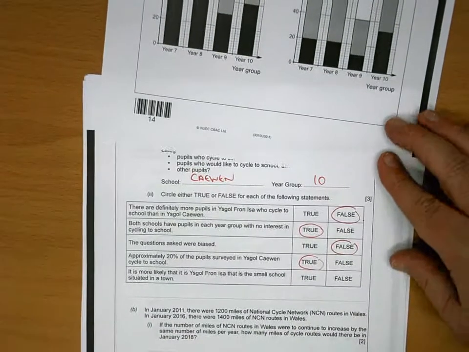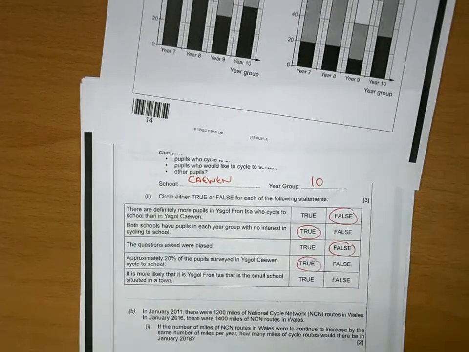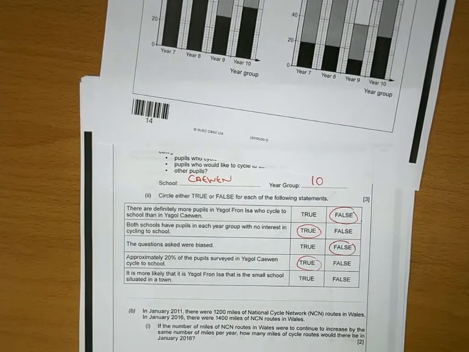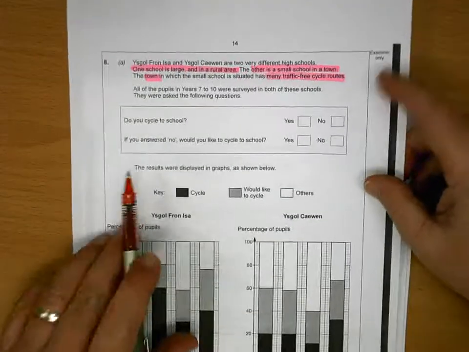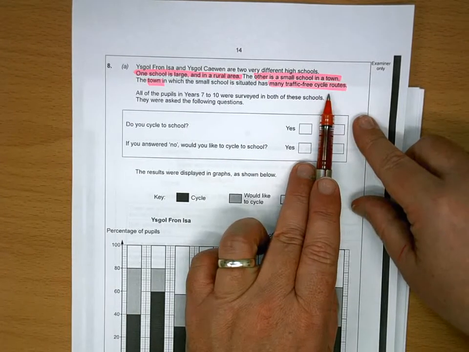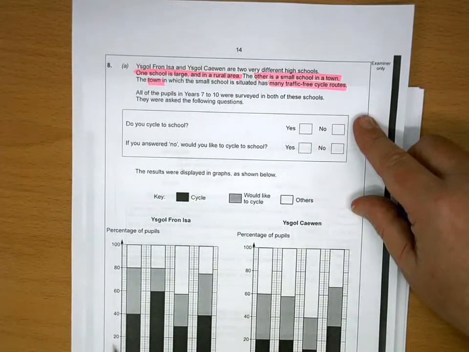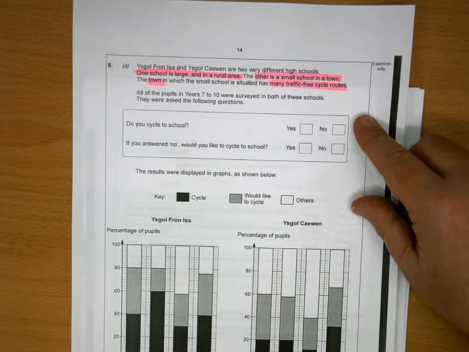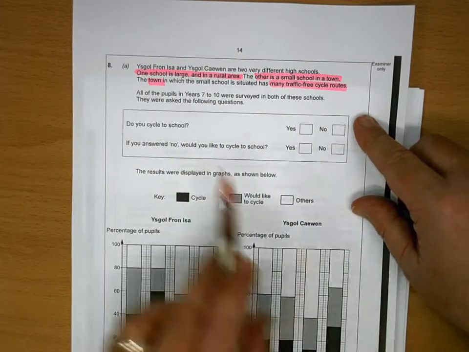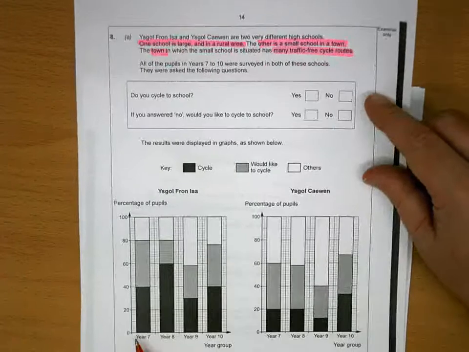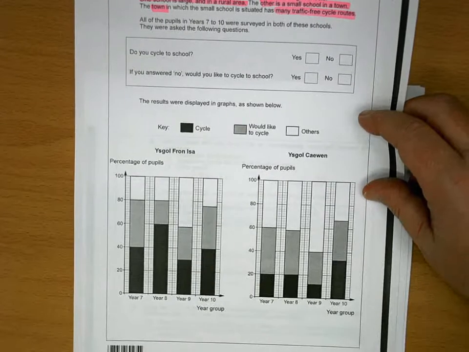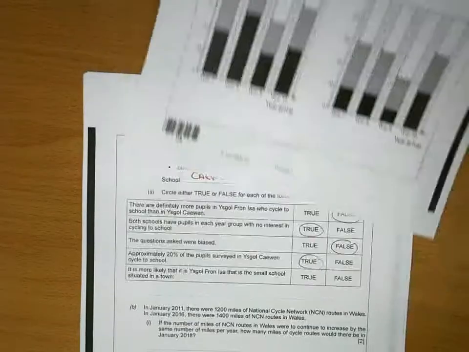And then the final one, it is more likely that it is Ysgol Fron Isa that is the small school situated in a town. So the small school situated in the town has got many traffic-free cycle routes. So the school where a greater proportion of the kids are cycling would be suggested to be the small school in a town. And if you look at here, there's far greater proportions of kids cycling in Ysgol Fron Isa than there is in Caiwen. So that is probably true.